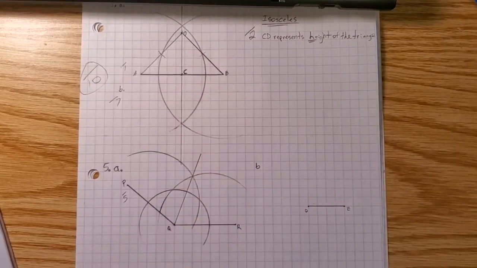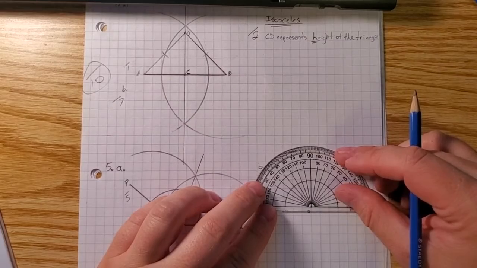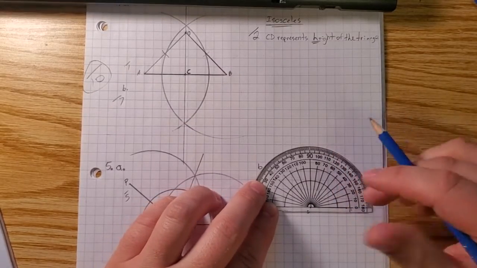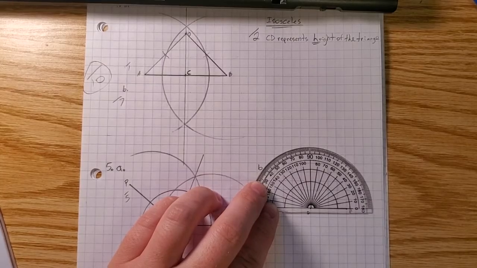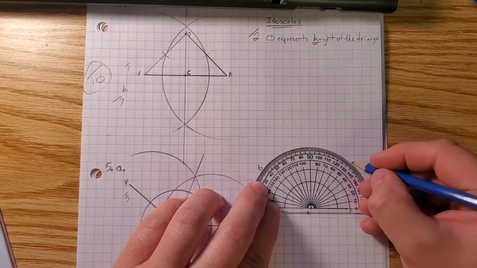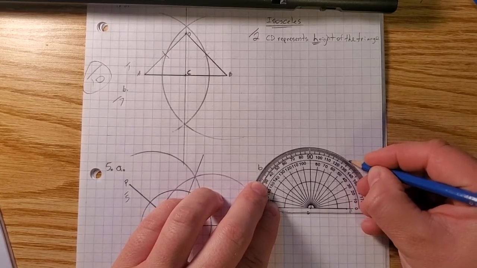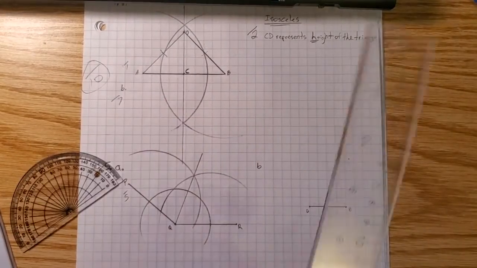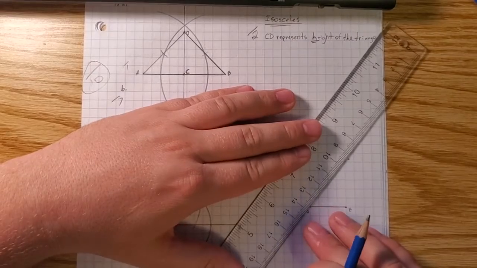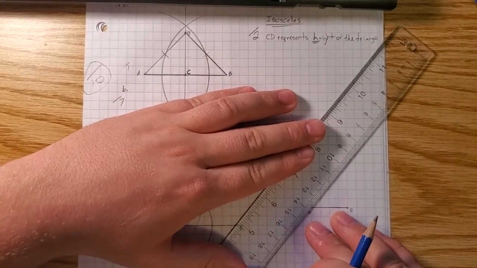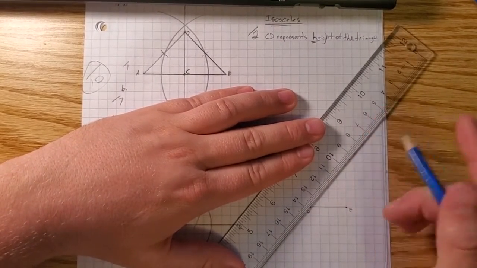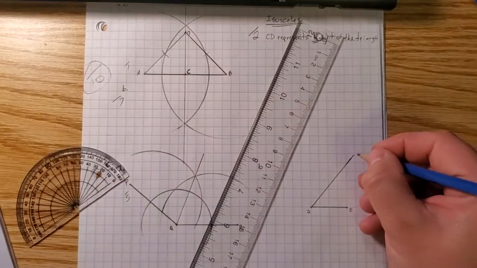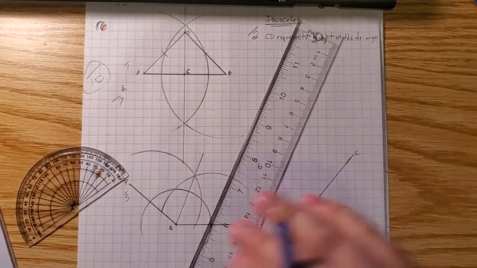Let's set our protractor on there, line up the center, and make this line on E. And 50 is what we're drawing, so 50 is right there, 10, 20, 30, 40, 50. And then we can connect it. I don't use the edge of my protractor because with mine, it usually puts a little bump in it, so it's not actually a straight edge. Some of them they are. So let's do this. That's C.